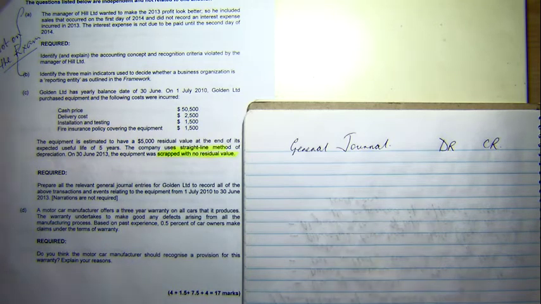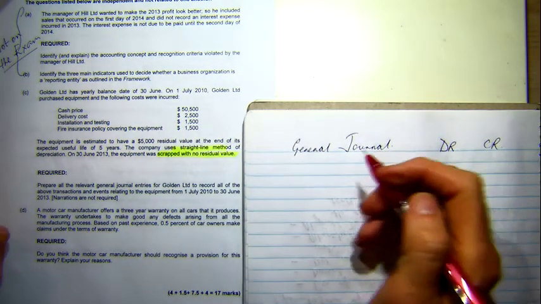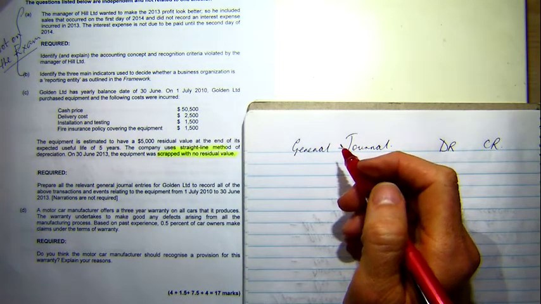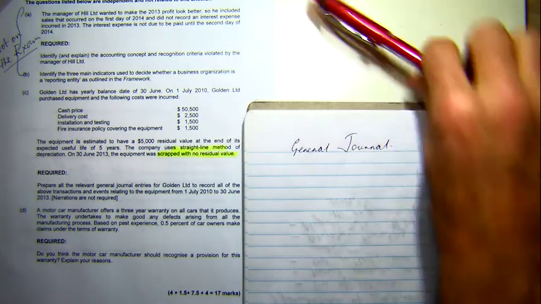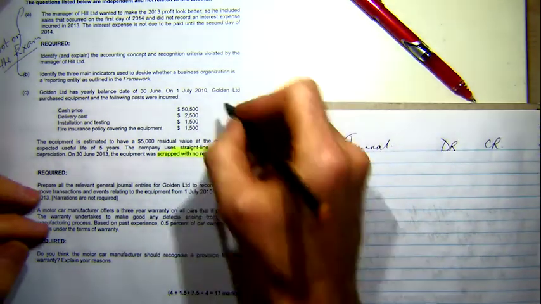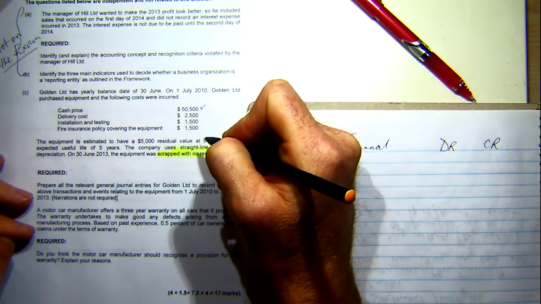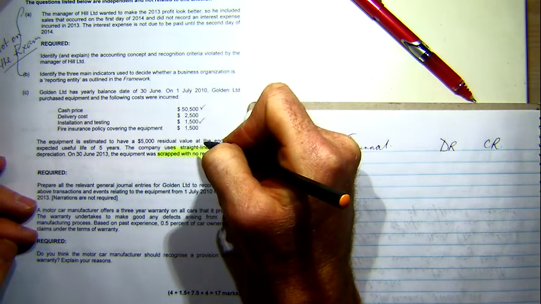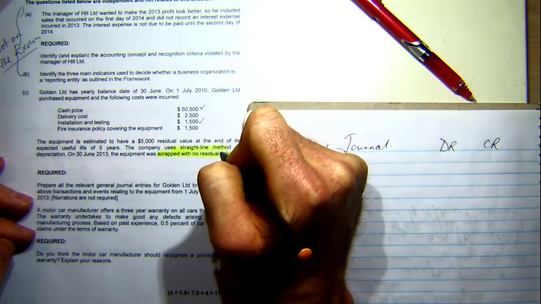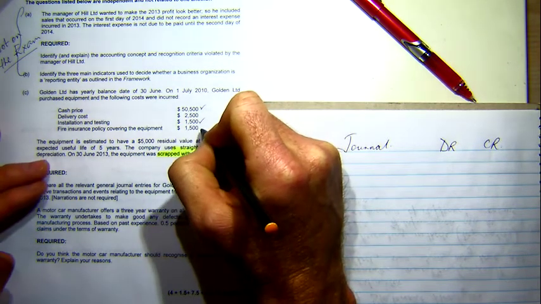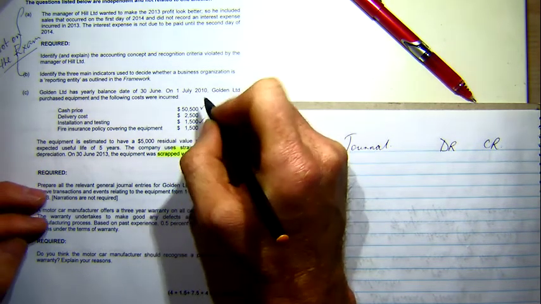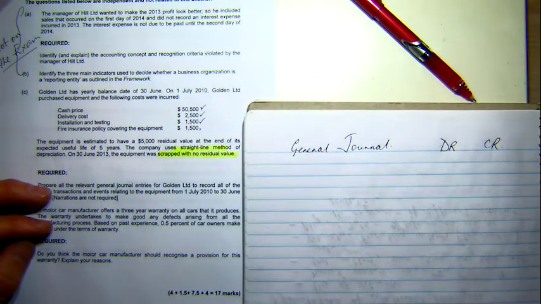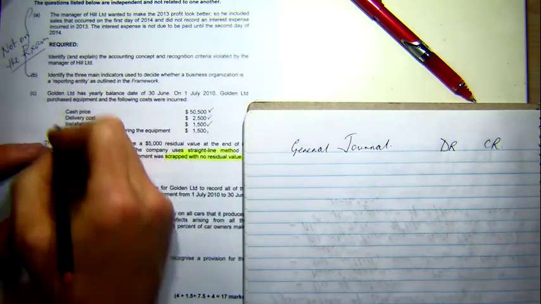Who can quickly tell me what the cost of my equipment is? What do we include? What do we exclude? How do we value equipment? Cash price, so we're going to include that one. What else? Installation and testing. Any others? Insurance? No, I'm not going to agree on insurance. Not insurance. And my delivery costs. I think somebody already said that.